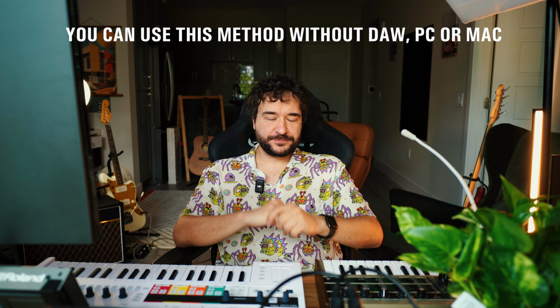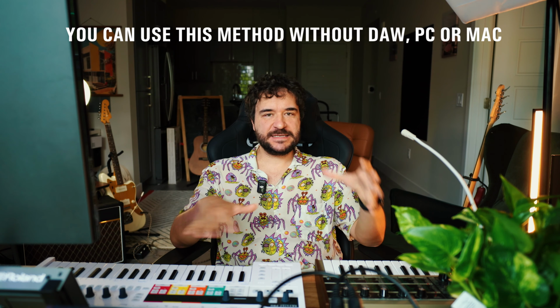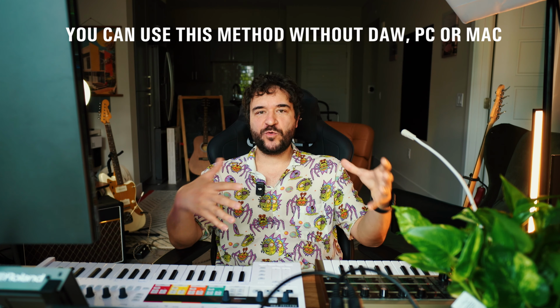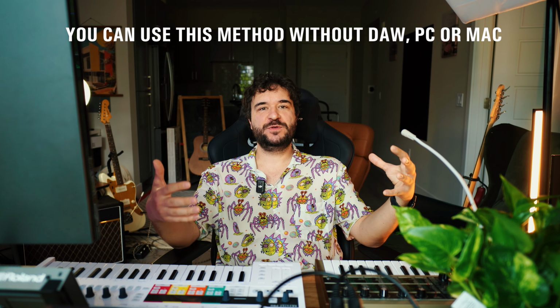But who wants to control more than 40 synthesizers simultaneously? Maybe I know one guy who wanted to do this, but nevertheless, this is going to be the step-by-step guide on how to do this.